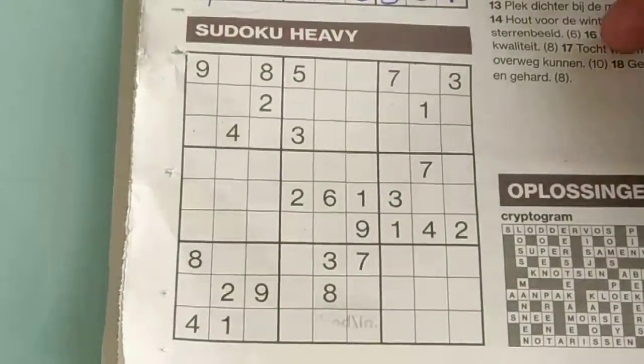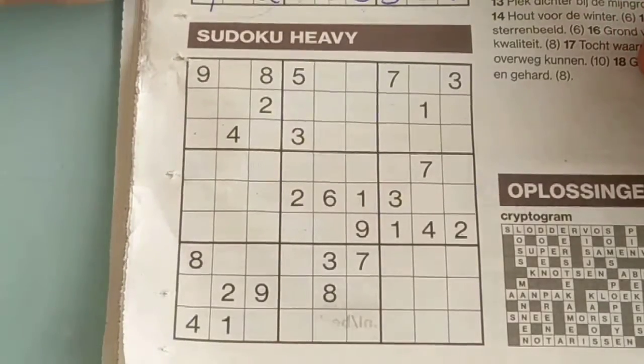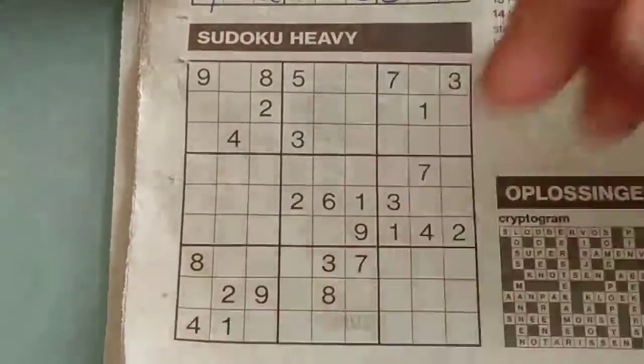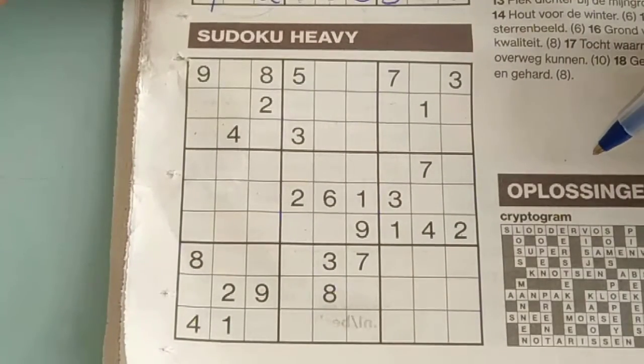Welcome back with the second regular Sudoku. This is a Sudoku Heavy. So let's get started.